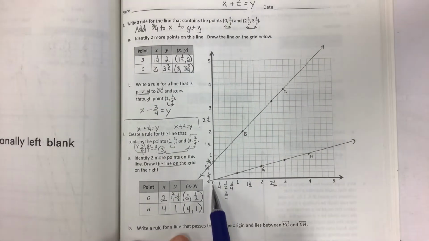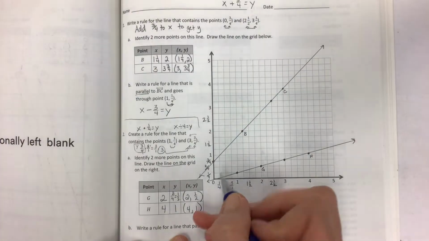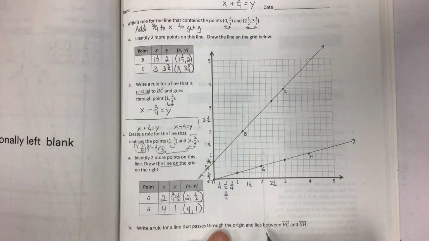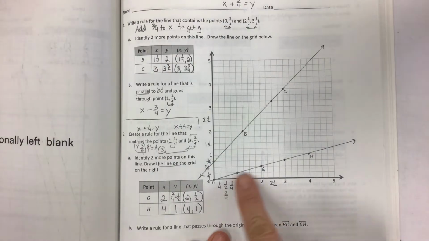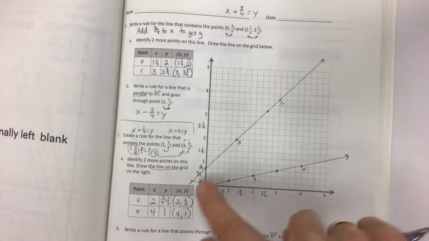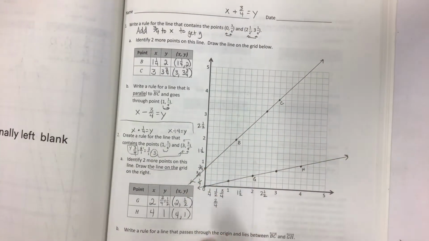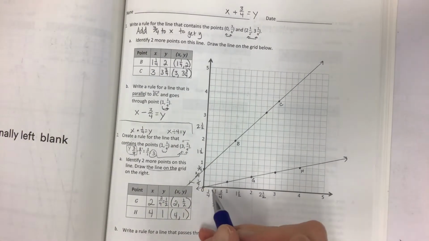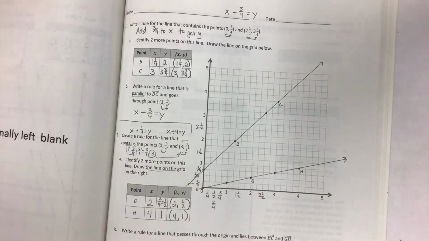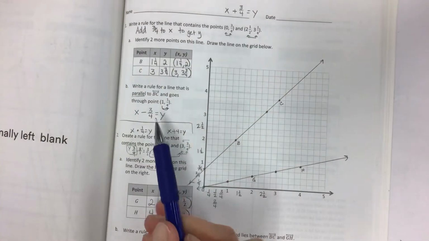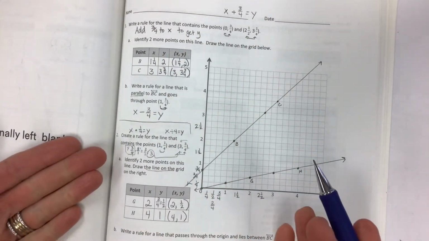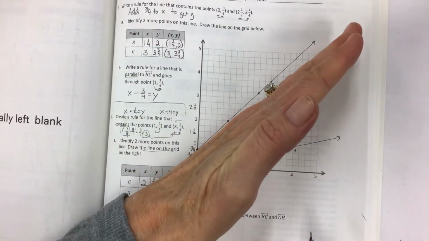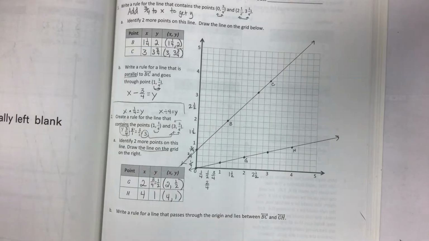So this one passes through the origin, okay? And if it lies between this line and this line, but it passes through the origin, then I can have the one that I was talking about earlier, where you just subtract and you get a line that's parallel and yet below.